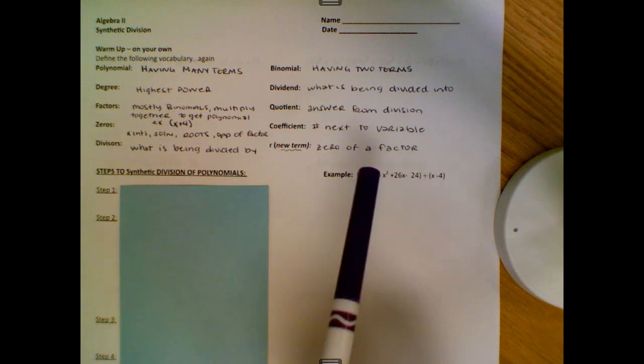So the biggest thing is you need to know these definitions because I'm using math vocabulary in the steps of synthetic division. So make sure that you have this available and you know what these are. So you're given a problem of division. It's a polynomial divided by a binomial. And in this case, this is what is being divided into. So this is the dividend. This binomial, which also looks like a factor, is what is being divided by. So this is the divisor.